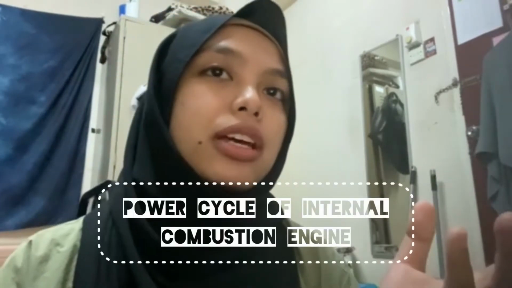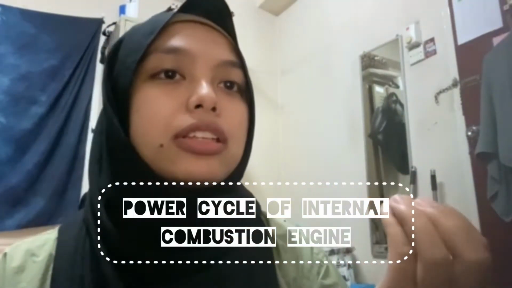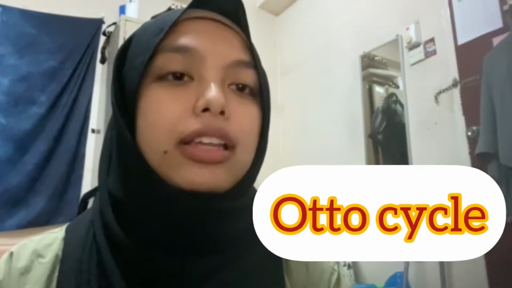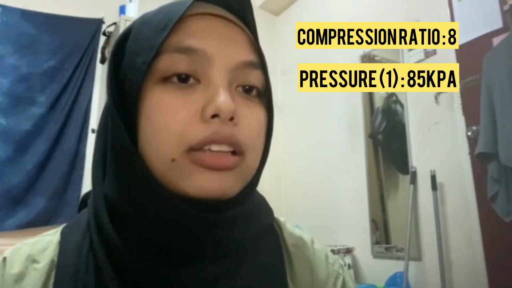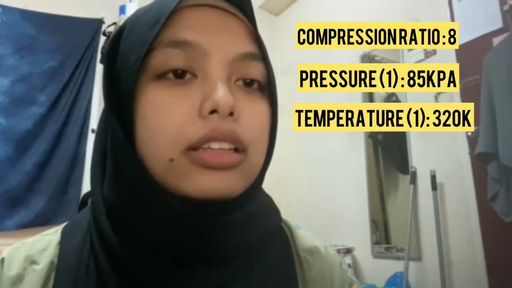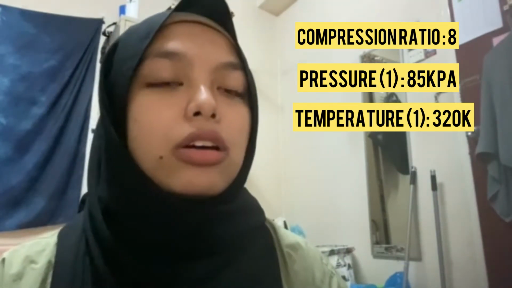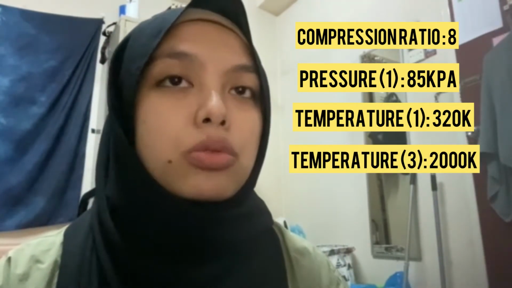So you guys are looking for a design of a gas power cycle for an internal combustion engine that is suitable to produce a net work output in a range of 500 to 600 kilojoule per kilogram, including the PV and TS diagram. So we came up with a solution by choosing the ideal Otto cycle that has a compression ratio of 8. At the beginning of the compression process, the air is at 85 kilopascal and 320 Kelvin. The temperature at the end of the isentropic expansion process is 2000 Kelvin.